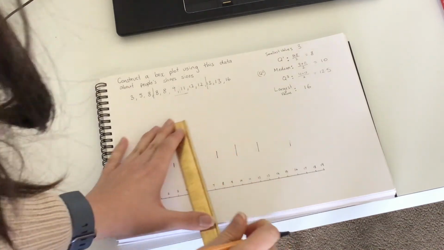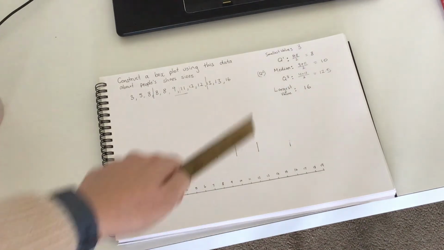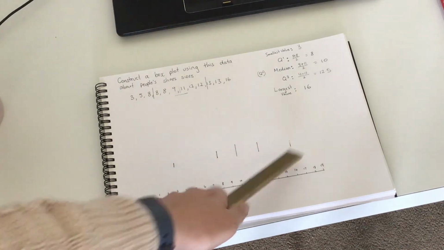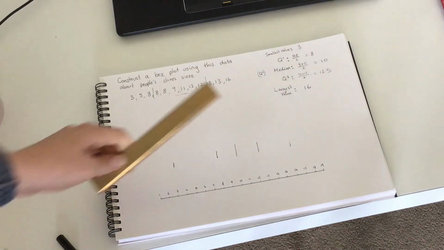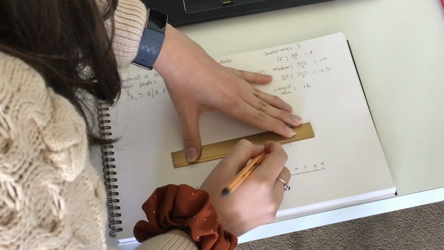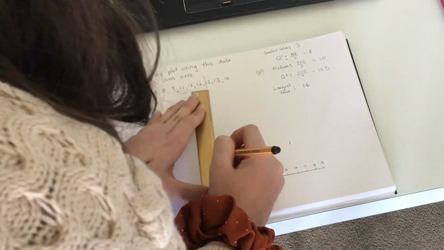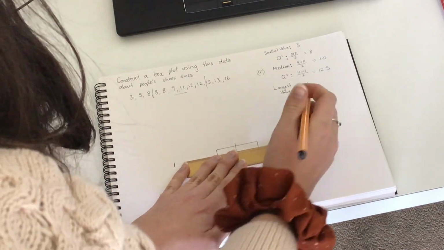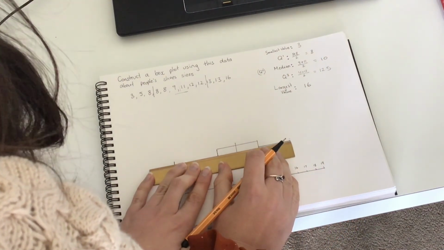And pop it there. So now that I've got my lines in, I want to make my box and my whiskers. So my Q1, my median, and my Q3 make up my box, and my smallest and largest values will be my whiskers. So I'm going to make my box first and then connect my whiskers on. So there's my box, and then I'm going to draw a line out to my whiskers, making sure they're kind of in line with each other.